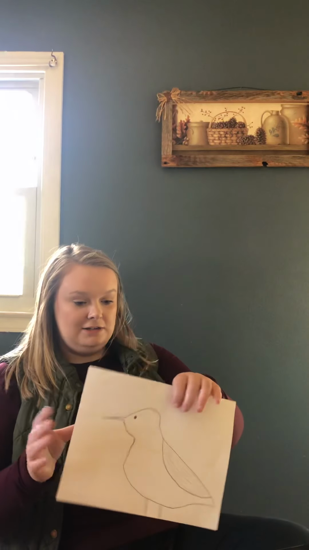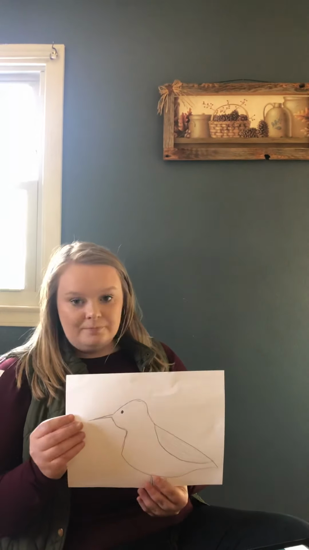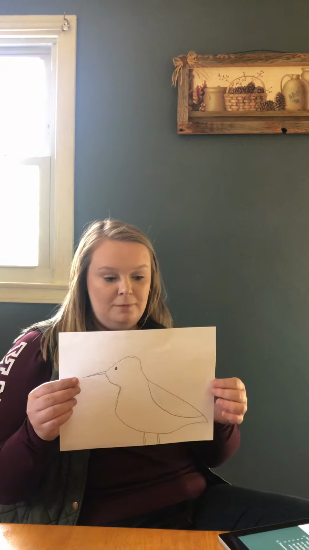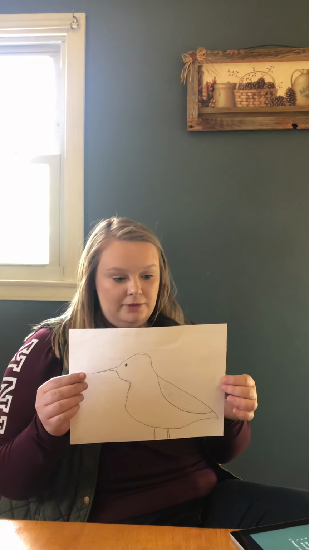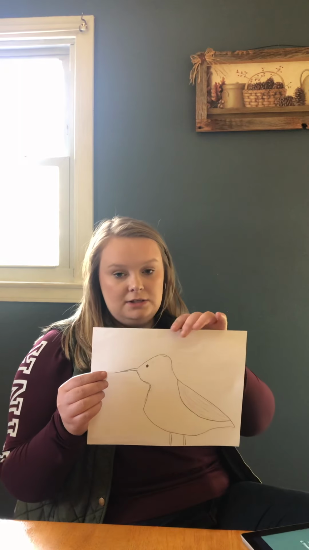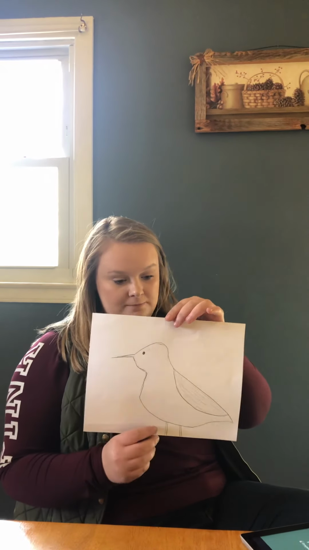I have made my own bird here, and it has its own adaptations. For example, it has a long beak so it can reach its insects in water and mud. It also has webbed feet to aid in walking on the mud. It also has long, slender legs to help it when it wades in water.